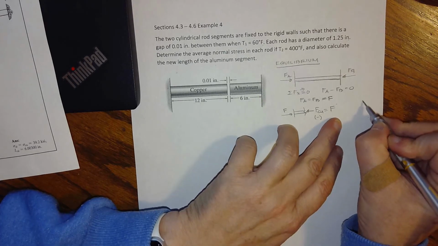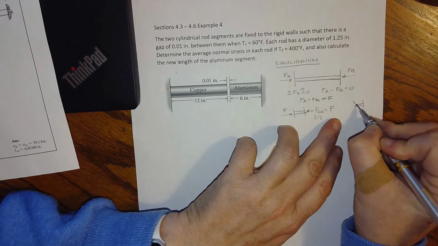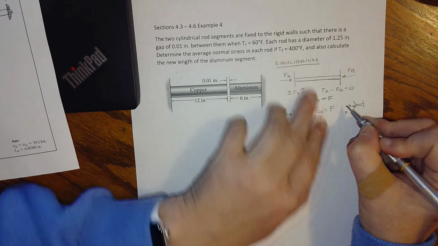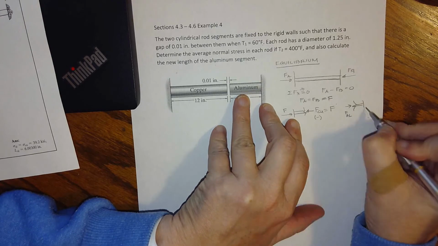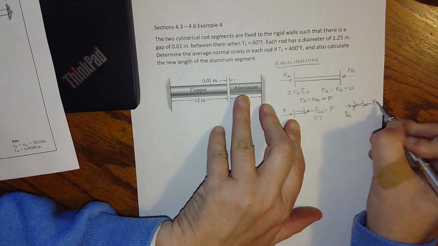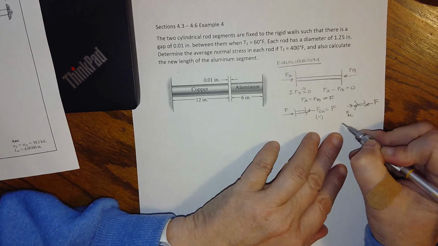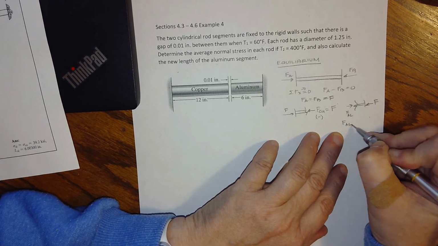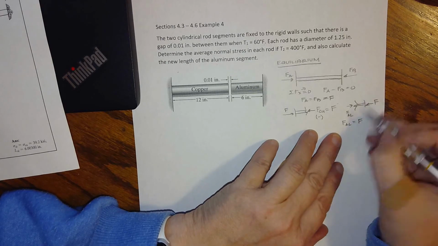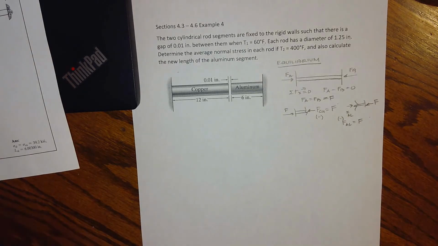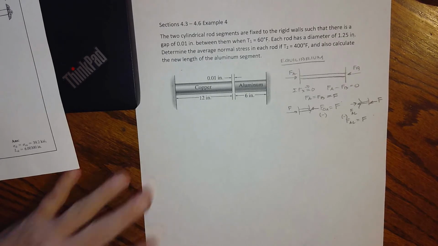If I look over here and I want to find the internal force of the aluminum, and I have this external force F, if I sum forces in the x direction, I'll find it's equal and opposite. So my force in the aluminum also just equals F. And I want to note this is also in compression, so it's a negative stress, negative deformation.